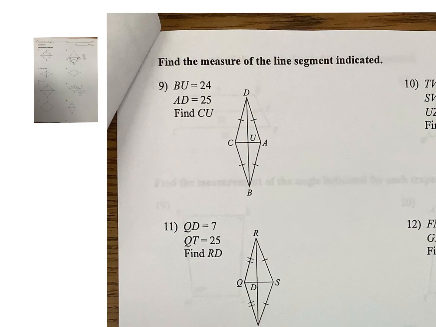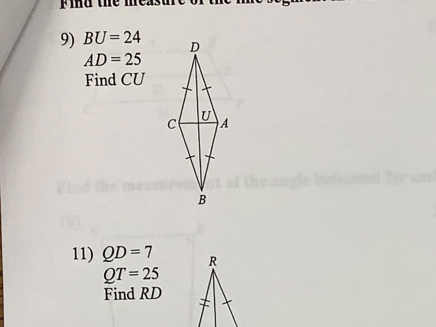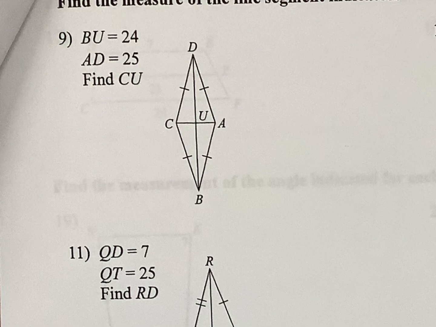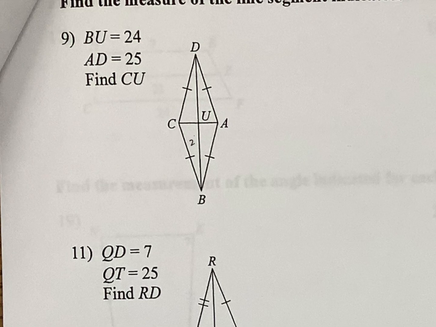All right, so on the second page, this one is a rhombus. All four sides are the same. So I'm going to draw the triangle that it's talking about, all the pieces. So BU is 24. So this is 24 on the inside there. And AD is 25. All right, so in a rhombus, the diagonals bisect each other. So it wants to know what CU is.